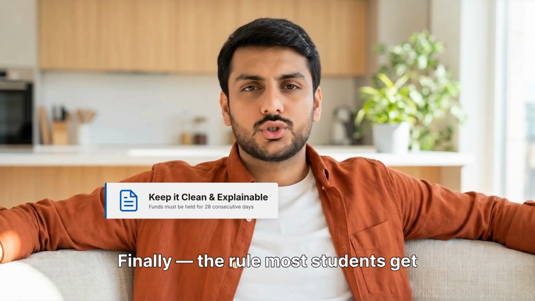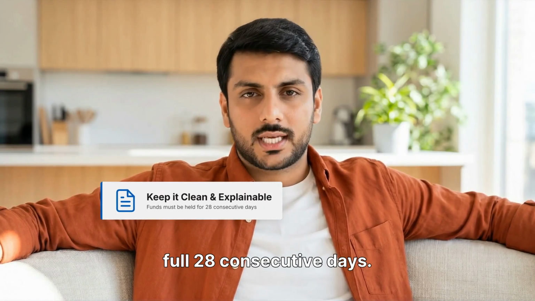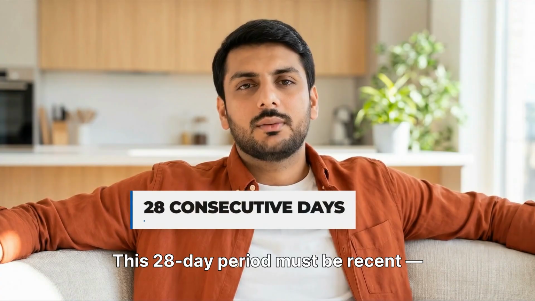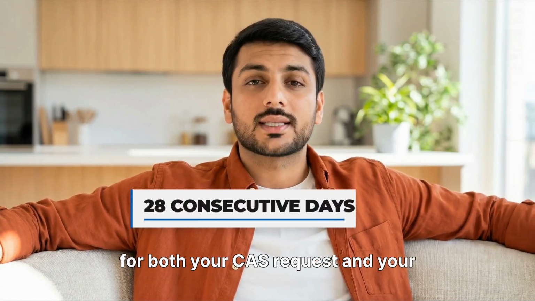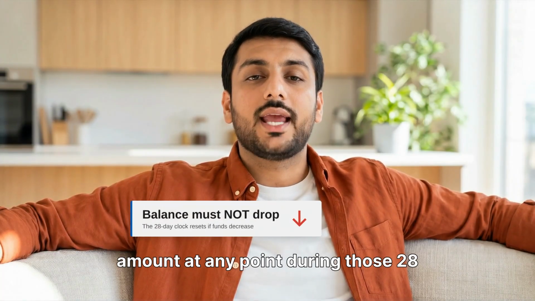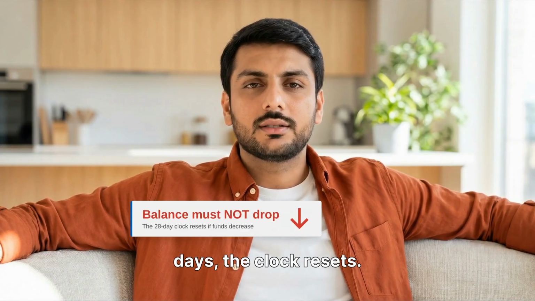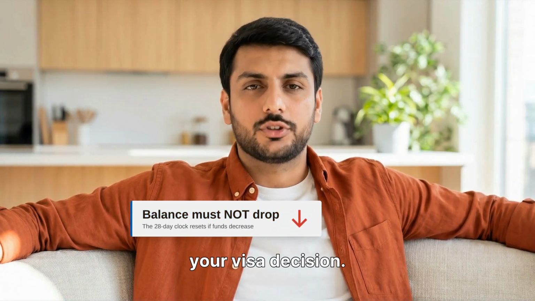Finally, the rule most students get wrong. Your funds must be held for a full 28 consecutive days. This 28-day period must be recent. You need an up-to-date statement covering this for both your cash request and your visa application. If your balance drops below the required amount at any point during those 28 days, the clock resets. So don't touch this money until after your visa decision.